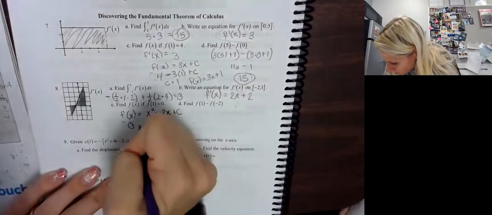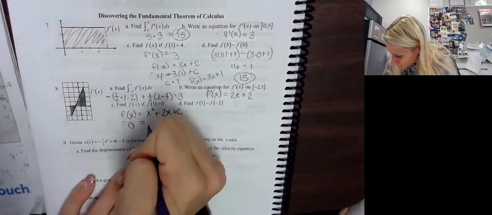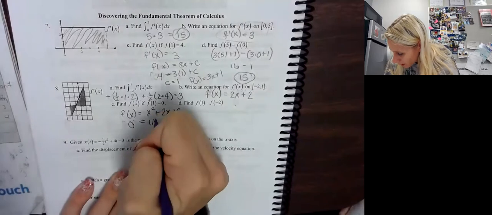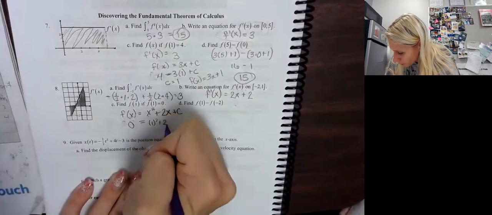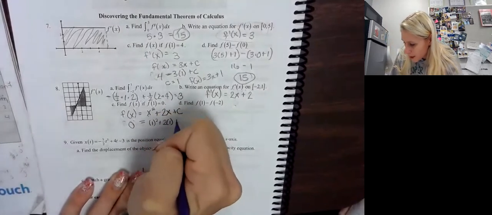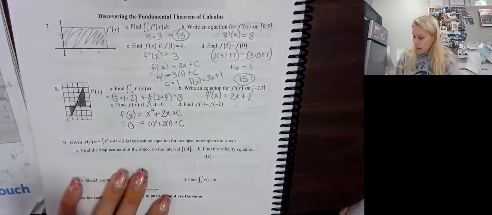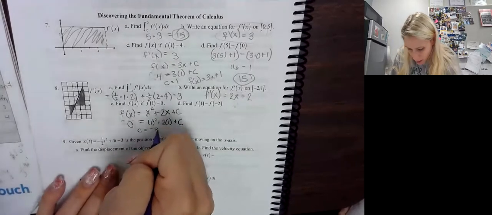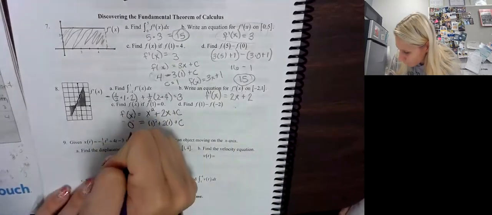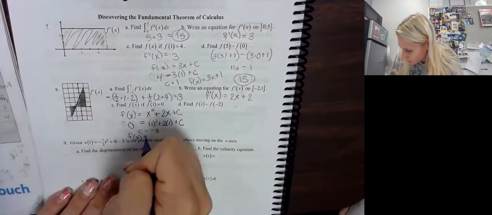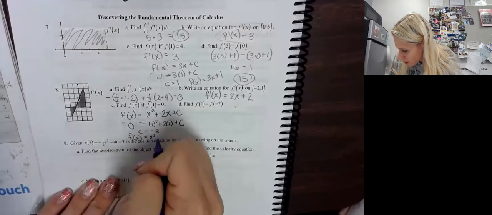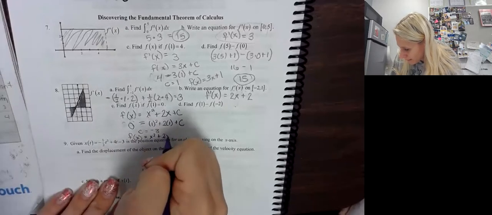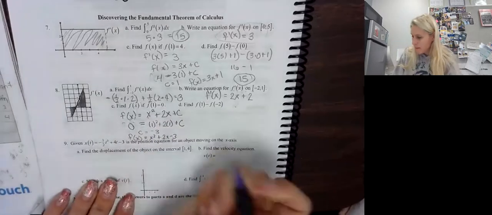So 0 equals 1 squared plus 2 times 1 plus c. When we solve this out, you get c equals -3. So this means our function f of x equals x squared plus 2x minus 3.